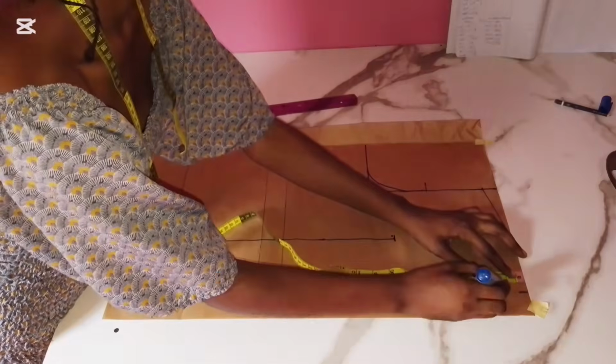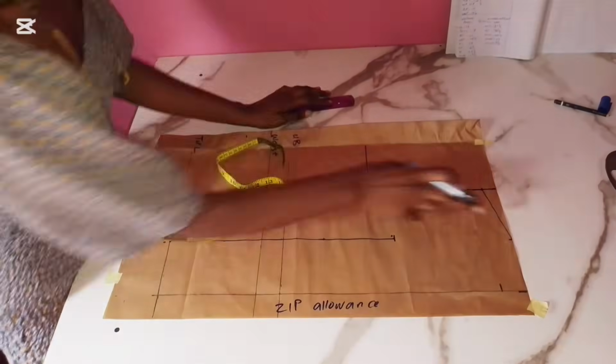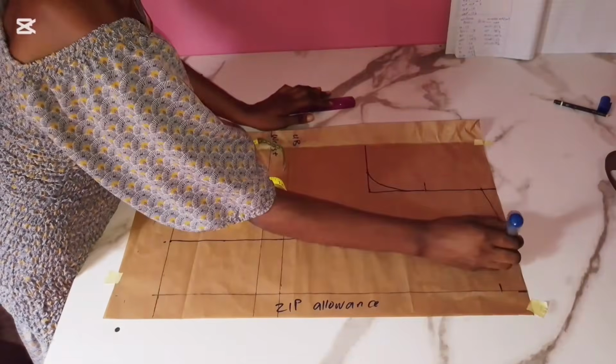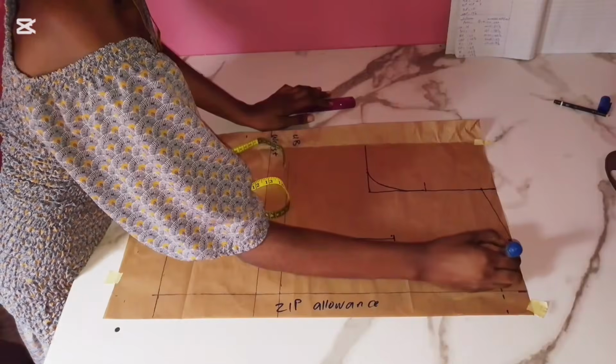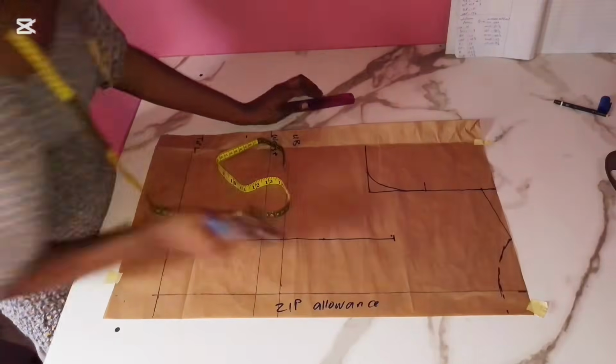Now for our neck depth, I'll come down by 1.5. I forgot to take the neck depth earlier. Now I'm going to connect that 1.5 to my neck width. I use dotted lines just to get it accurate. Then later you go ahead and just rule it properly.